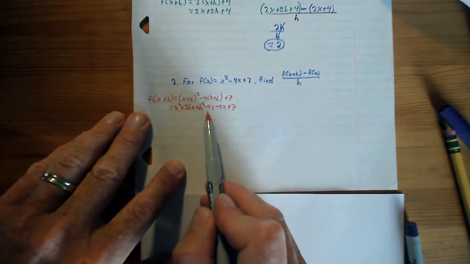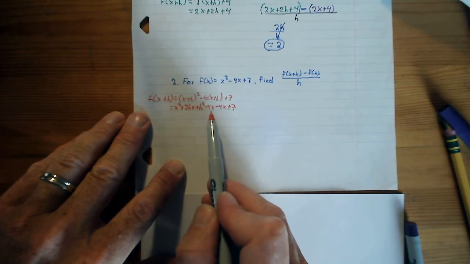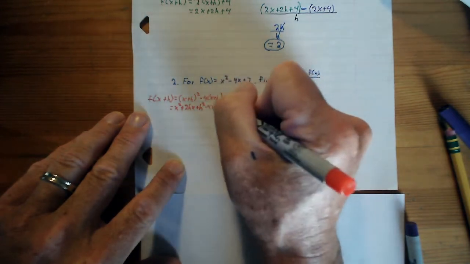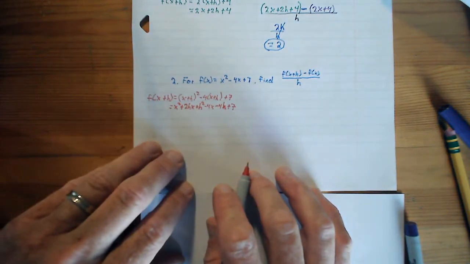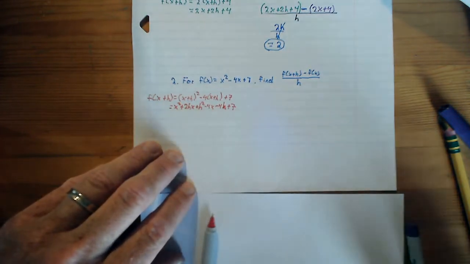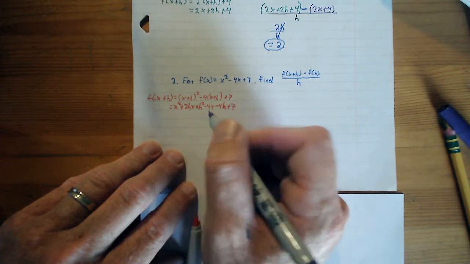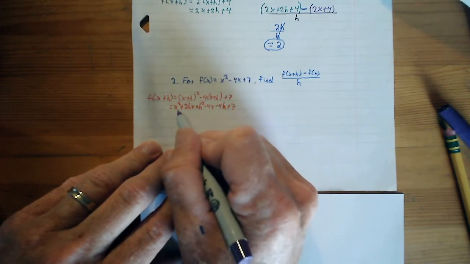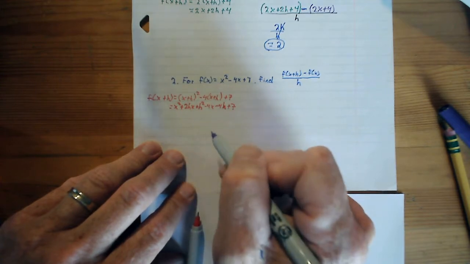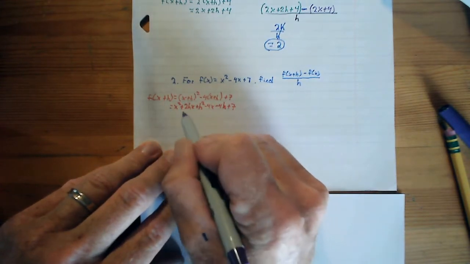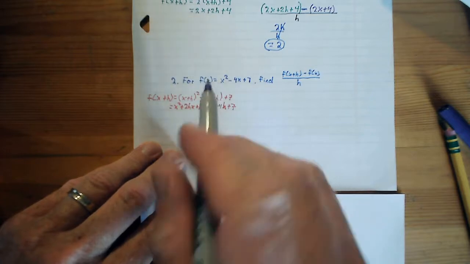I don't really see anything. Oh, that should be 4h, shouldn't it? Minus 4h. Looking for like terms, all I really have is, well, nothing, right? That's 2hx, x squared, h squared, 4x, not squared. I don't have any like terms. So that's what f of x plus h is, no like terms.